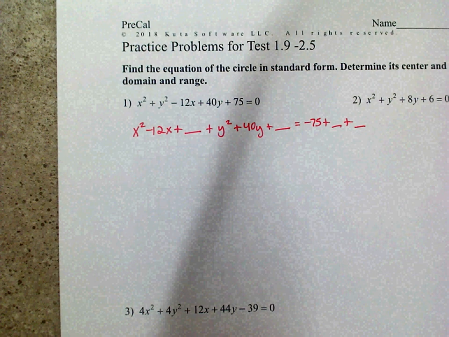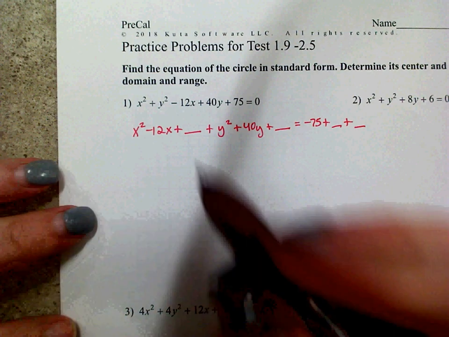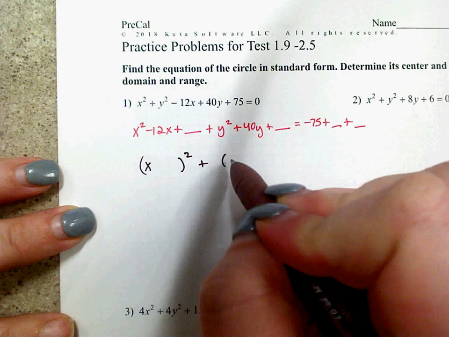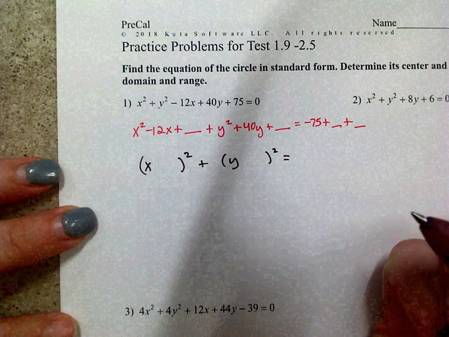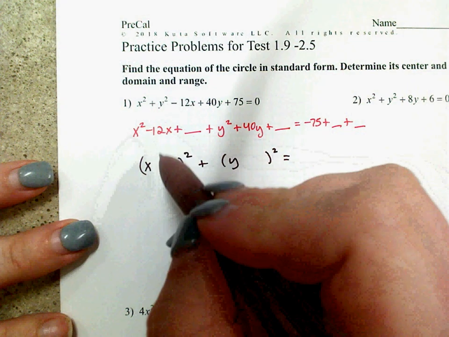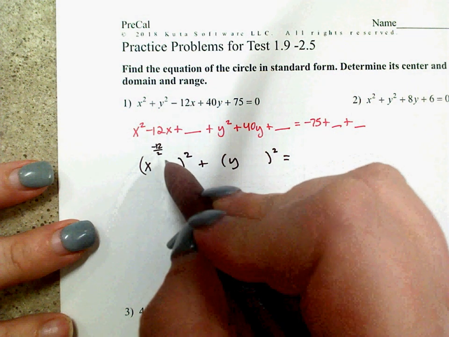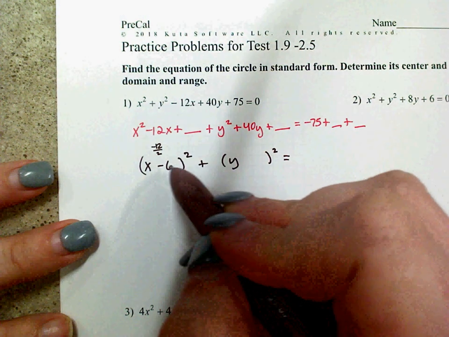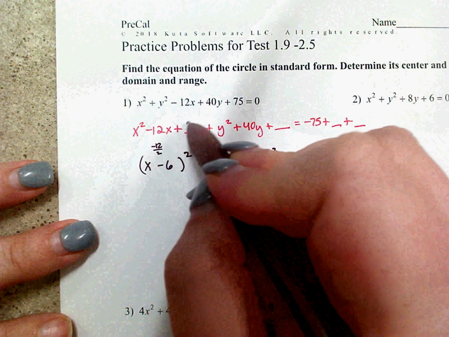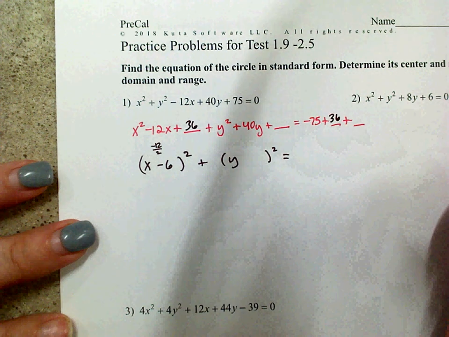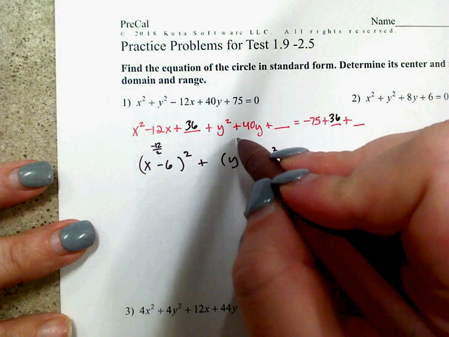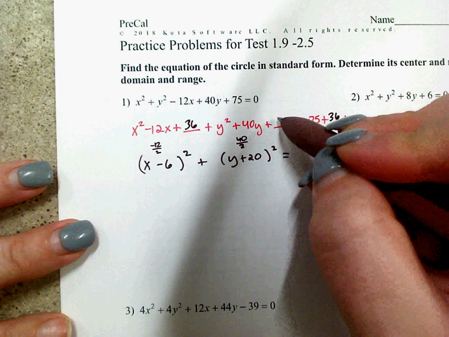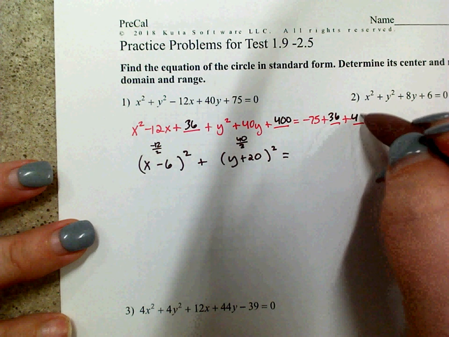Okay, so I've got something squared for x plus something squared for y equals. I cut the negative 12 in half and I get negative 6, and the only way this whole trinomial works is if the last term is negative 6 squared, so I'm going to add 36 to both sides. Then I cut 40 in half and get 20, and 20 squared is 400, so I'm going to add 400.